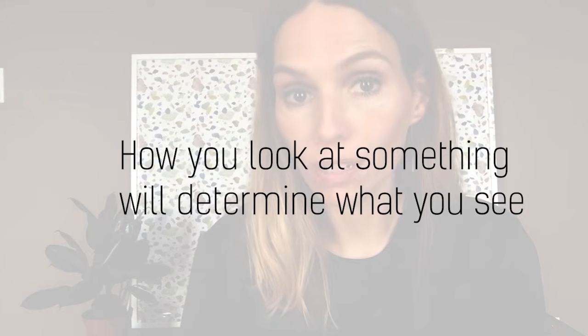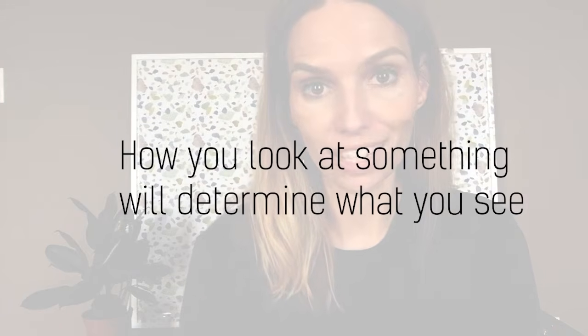But there's also the possibility that they've looked at that thing in different ways, from different perspectives, different points of view. And that is at the heart of the concept that I'm talking about here. And this leads us to the concept: how you look at something will determine what you see.